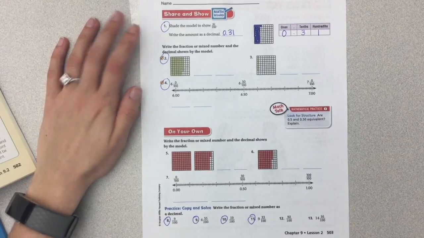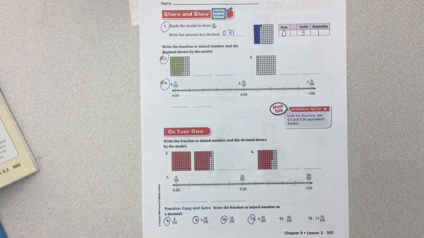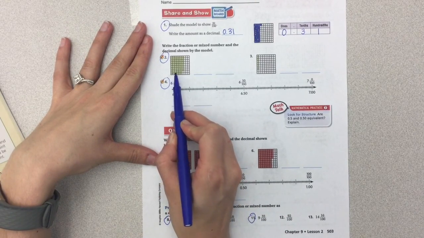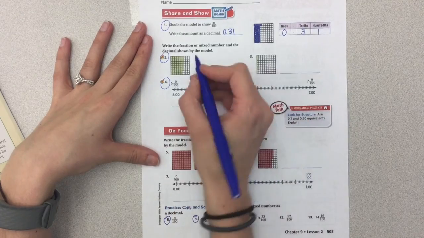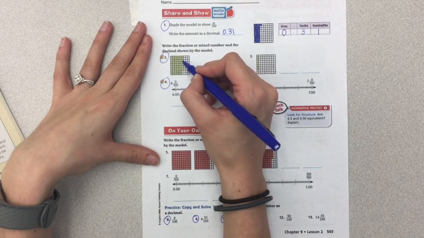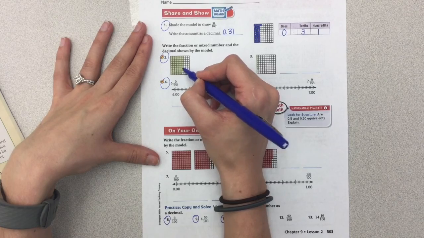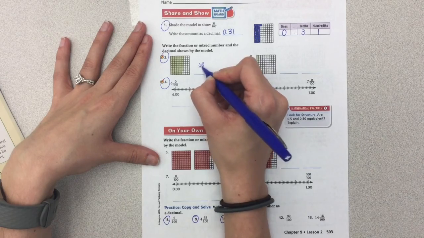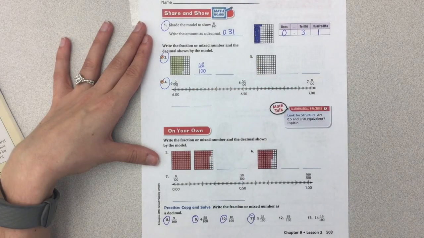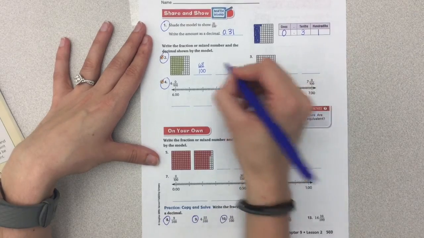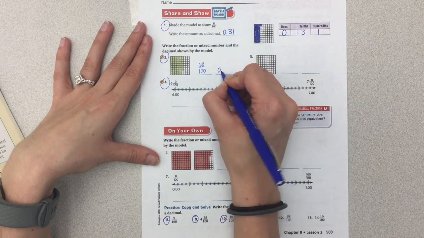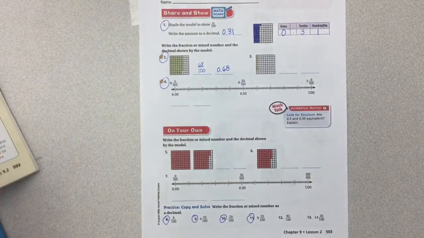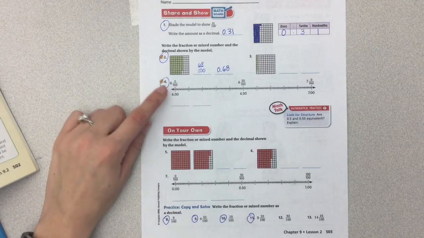In number 2, it wants us to write the fraction or the mixed number and the decimal shown by the model. So in this model, we can see that there are 1, 2, 3, 4, 5, 6 whole rows plus 1, 2, 3, 4, 5, 6, 7, 8. Which gives us 68/100. 68/100ths as a decimal, we have 0 wholes, and then 68, and we are in the hundredths place.